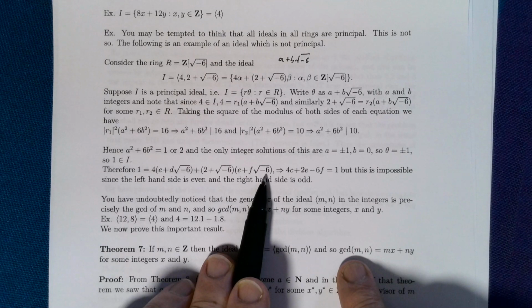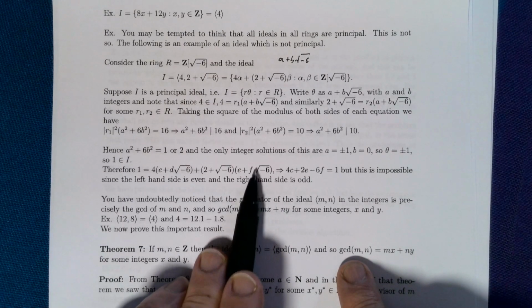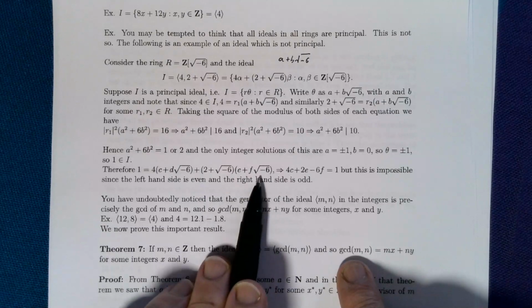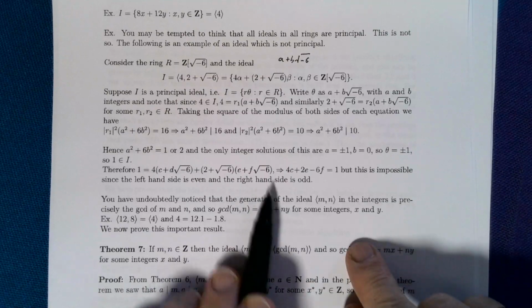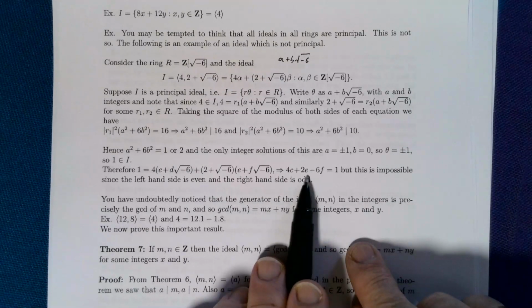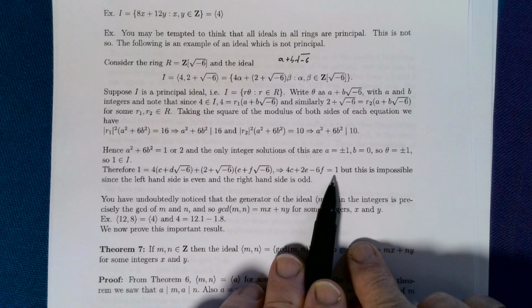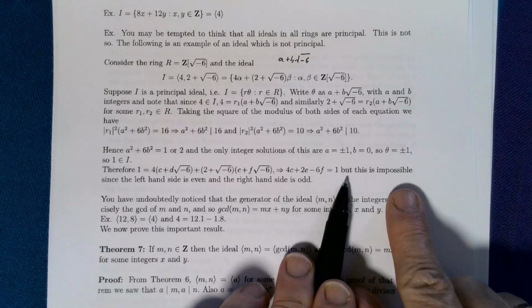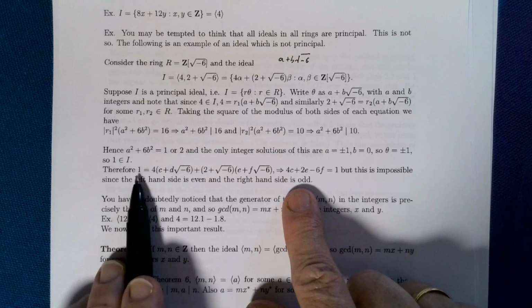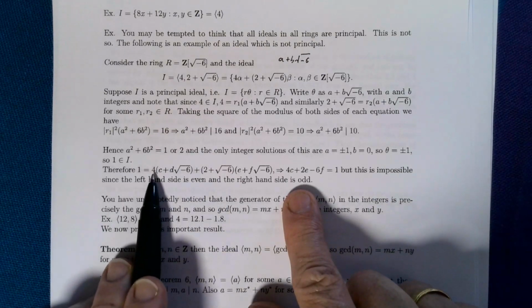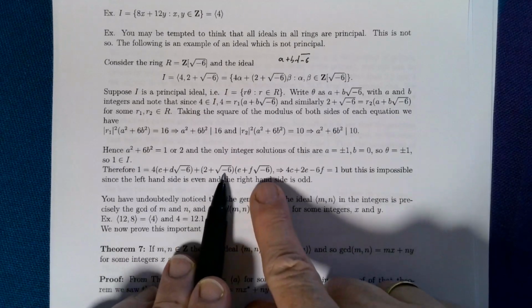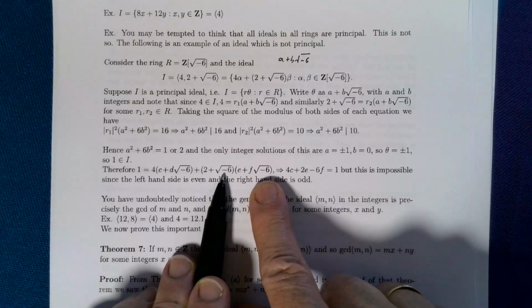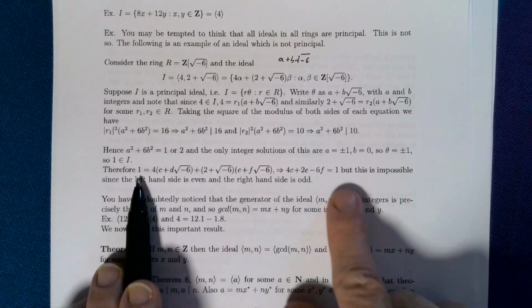If we simplify that and equate the integer parts, that's the bits without the root minus 6, we get 4c plus 2e minus 6f, and that has to equal 1 on the other side.